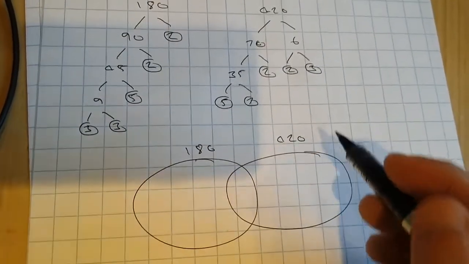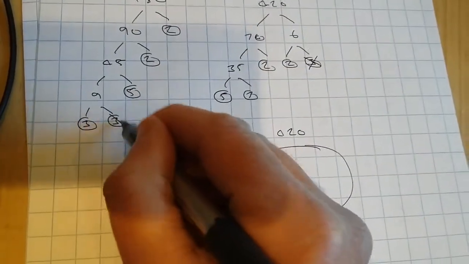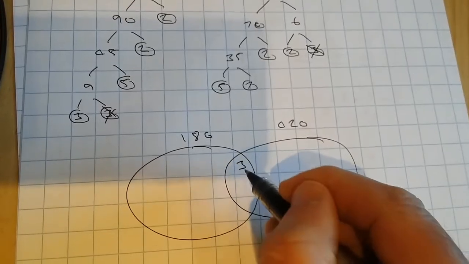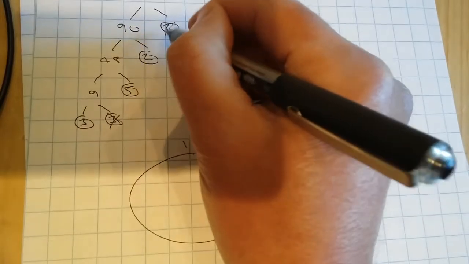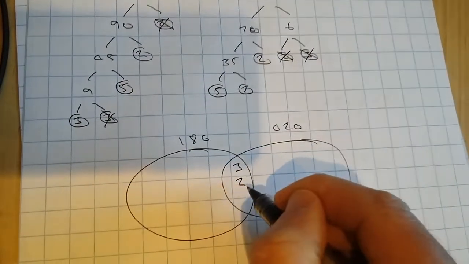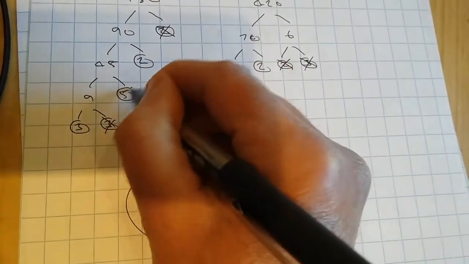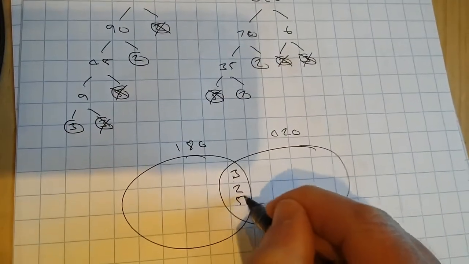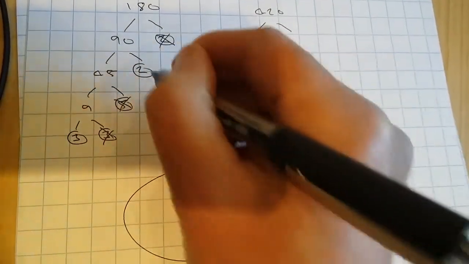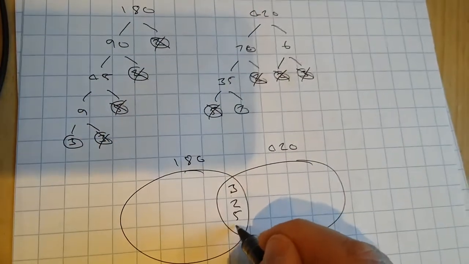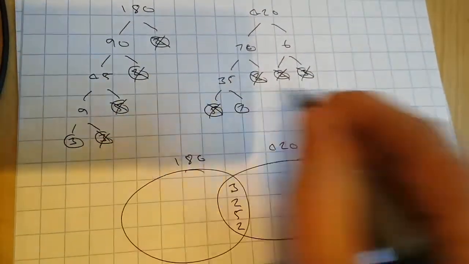So the easiest way I find is just to look at this diagram. I've got a 3 here and also a 3 here. So I could put a 3 in this intersection. Anything else that happens in both? I've got a 2 here and a 2 here. So I can put 2 in there. Anything else? Well, there's that 5 there and also a 5 there. So that happens in both, can go in the intersection. Anything else? I can also see a 2 here and a 2 here. So that goes in there.